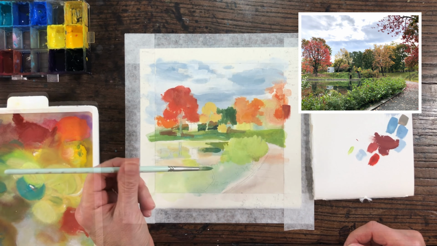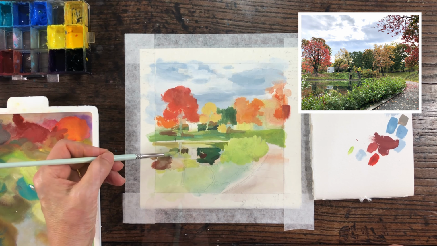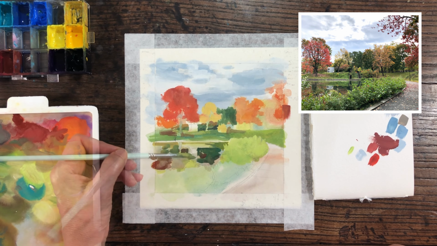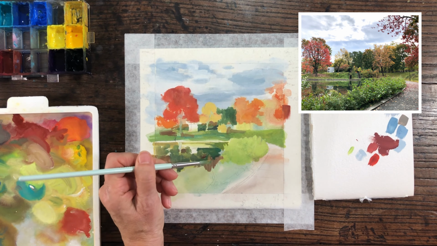The reflections in the water are quite dark, and some of the trees that are further back aren't reflecting, but there's still the red from the big red tree and the trunk, so that's important to get in, and also the little white building is also reflected.